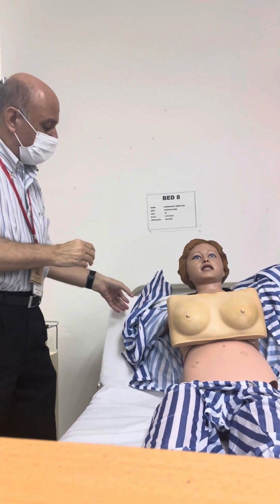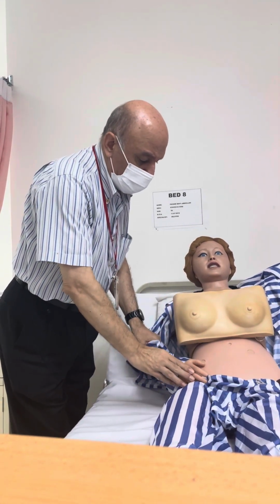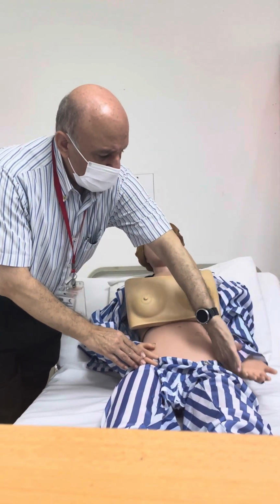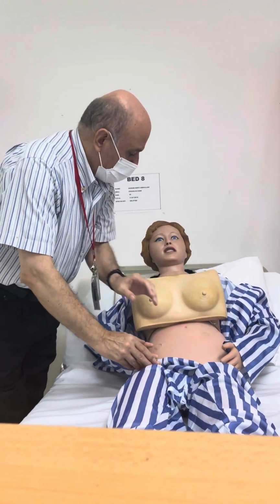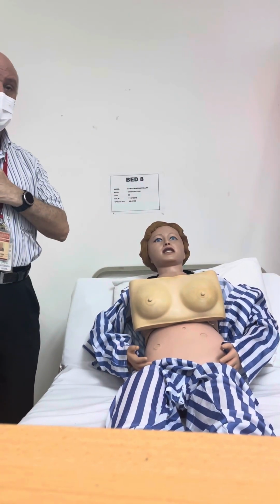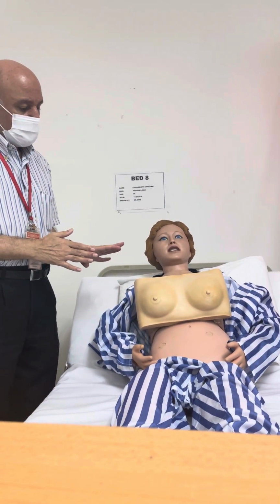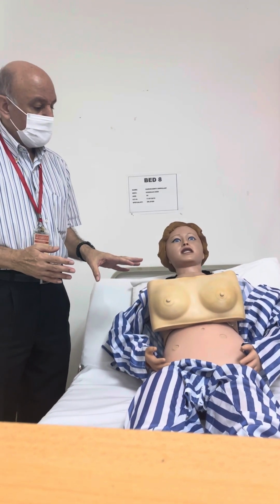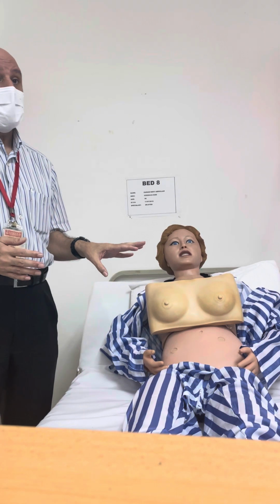Then after that, the third inspection position would be to ask the lady to put her hands on the hips, in this position, and ask her to apply some pressure to contract the pectoralis muscles. So we want to tighten. Look how I tighten my pectoral muscle. That's what we would like to do. Now this may make some masses more visible. And then after this, I need to do the palpation.